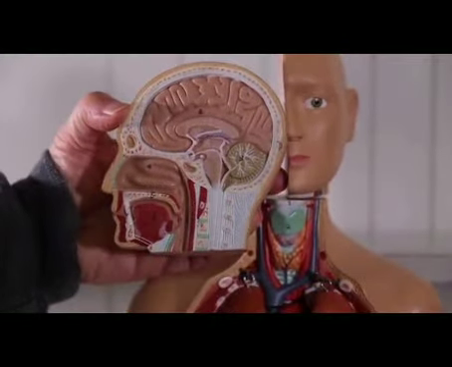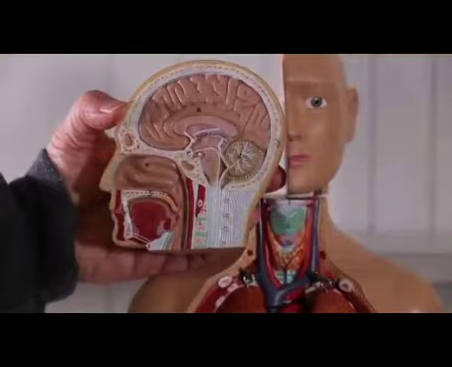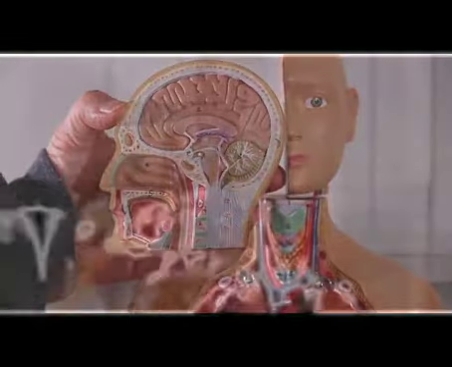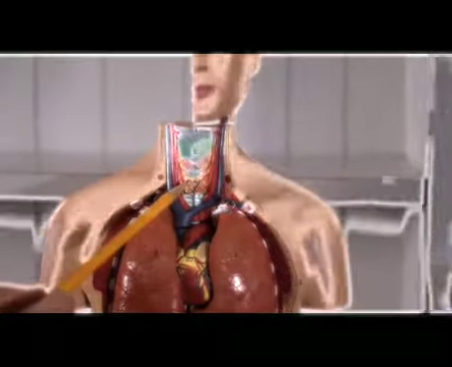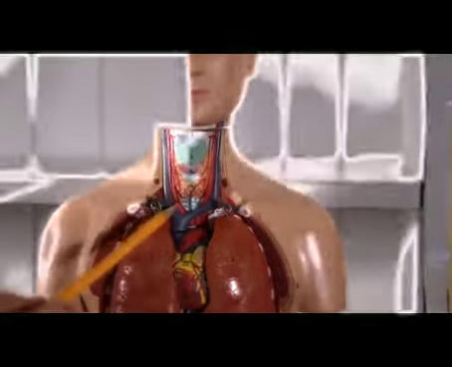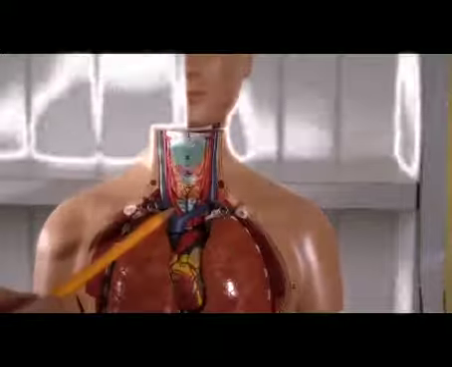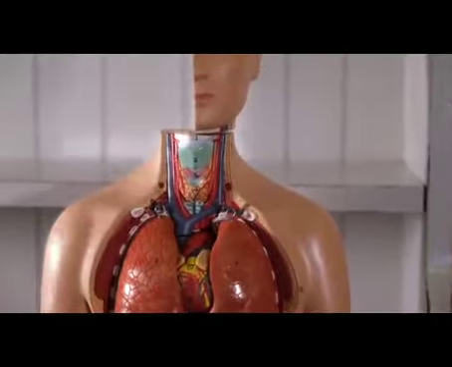Now let's move on to the neck region. Right here is the thyroid gland. Okay, thyroid gland, and underneath this blue tube is the trachea. Okay, the trachea leads to the lungs.